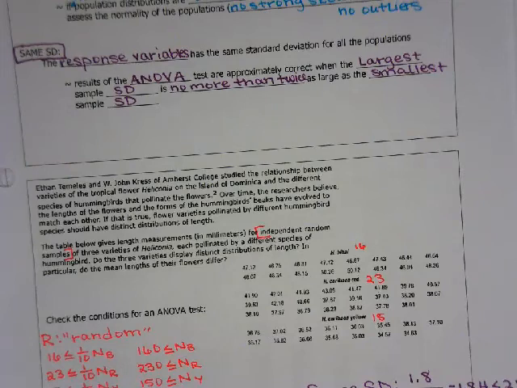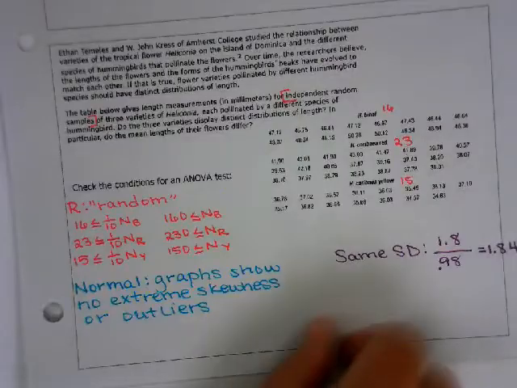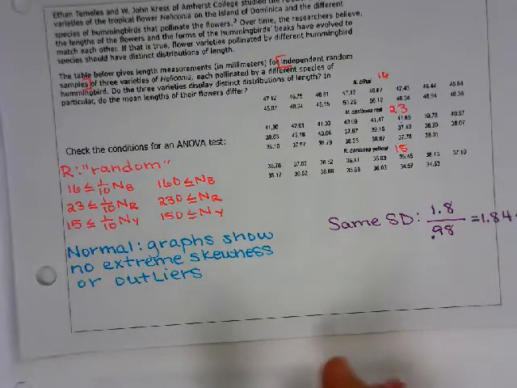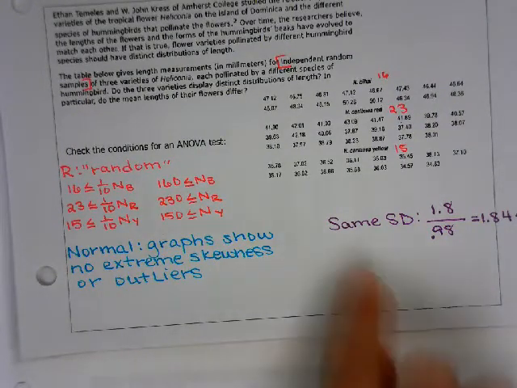It's always 2. That's why we say twice. In all cases, biggest divided by smallest must be less than 2.